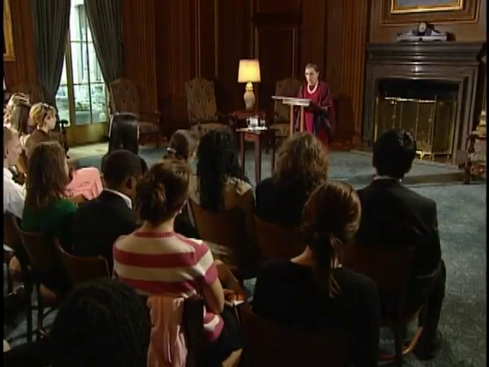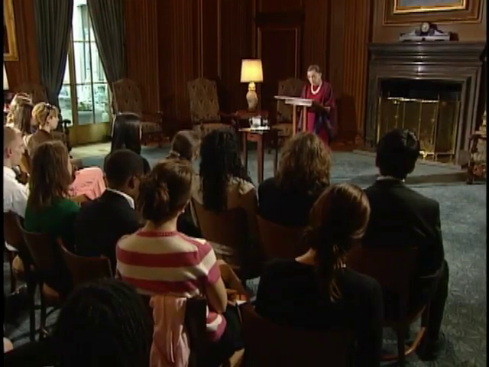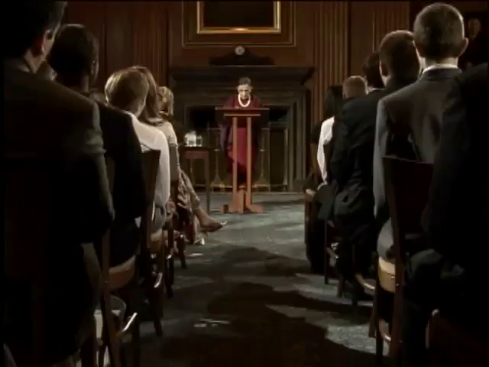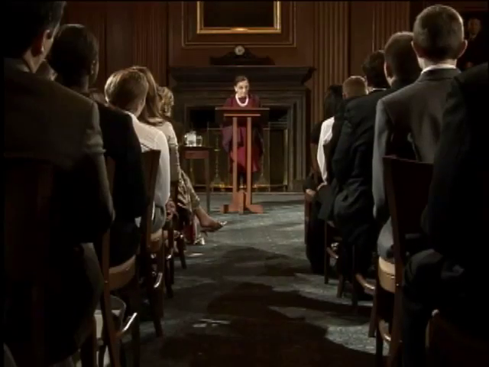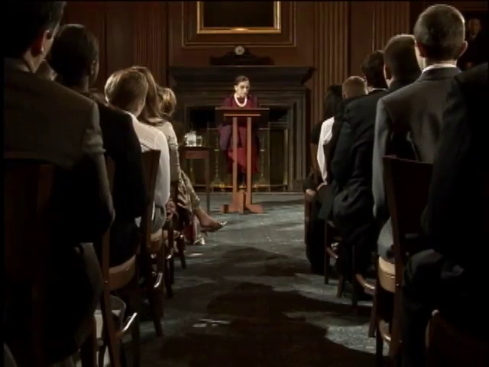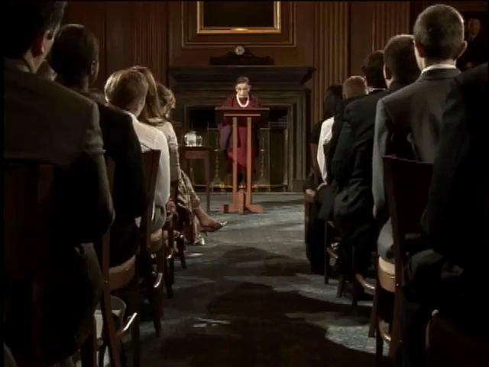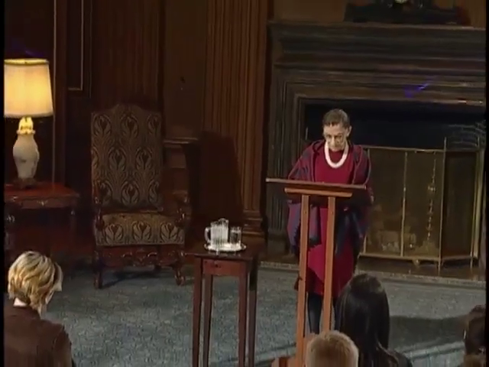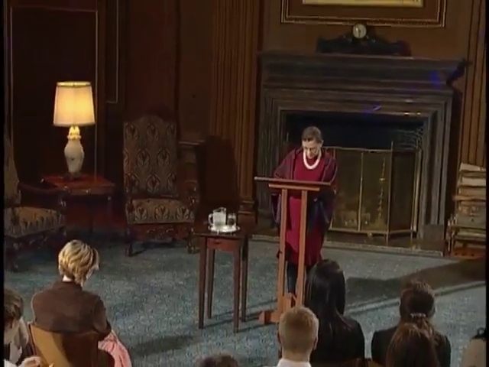So, whose rights did the 14th Amendment originally seek to protect? It sought to protect the rights of African Americans to be treated as persons of equal status and dignity. Who does it protect now? It protects, as its words suggest, all persons. Now, it doesn't say citizens, it says all persons.